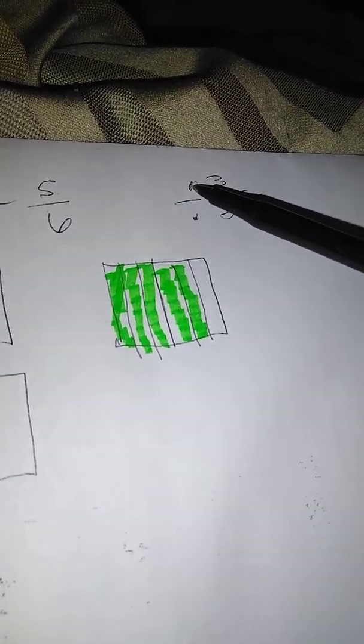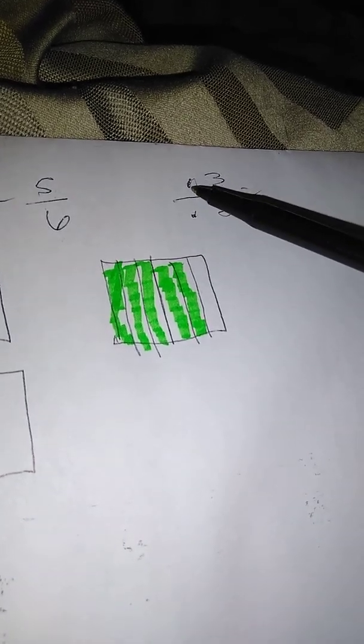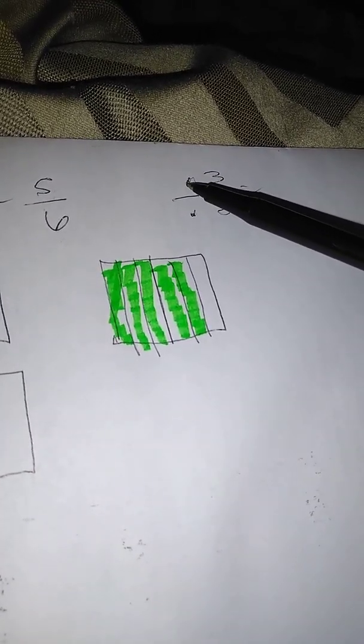This symbol in division means mystery number. This one means mystery number. So here we don't have a mystery. We have a number that represents this symbol.